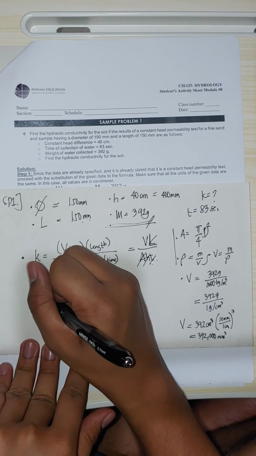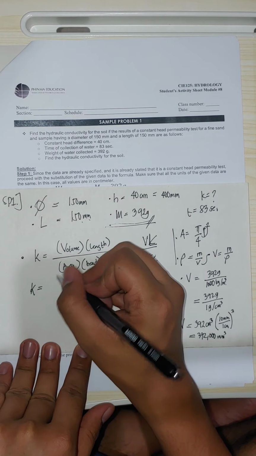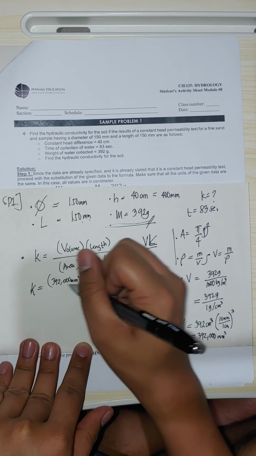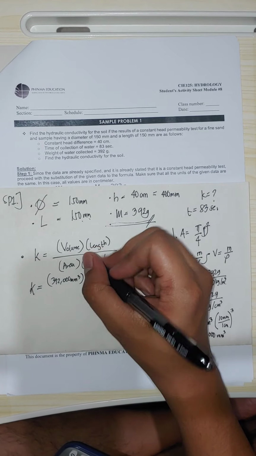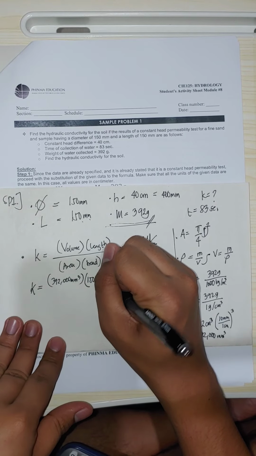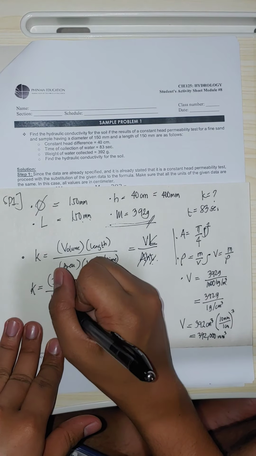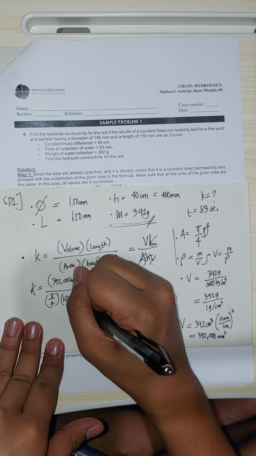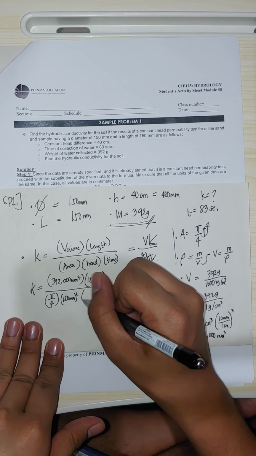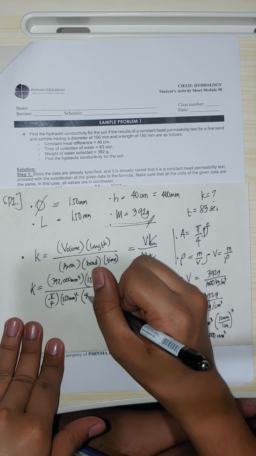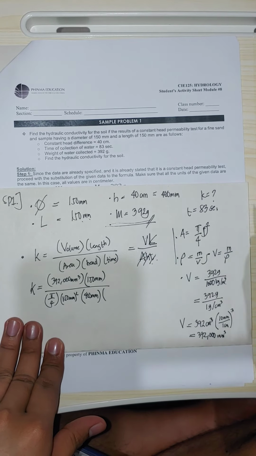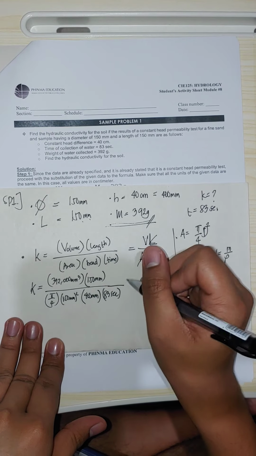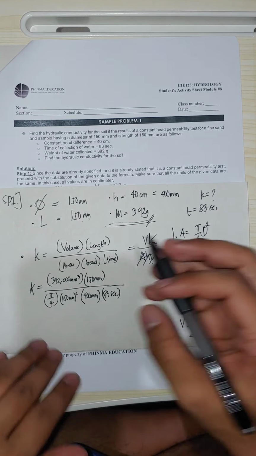Okay, so pwede na nato ma-substitute here. K is equal to volume. We have the 392,000 cubic millimeter times the length. Again, ang length is 150 millimeters over ang area. So, pi over 4 and then diameter, square of the diameter, 150 millimeters squared times h, 400 millimeters times the time, which is equal to 83 seconds. So, input na tanan, dali nang kaayo.